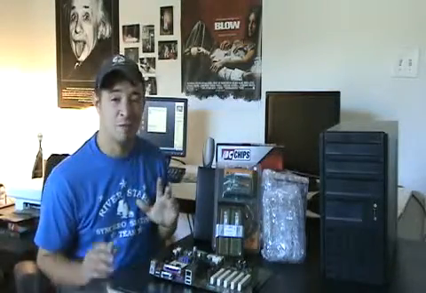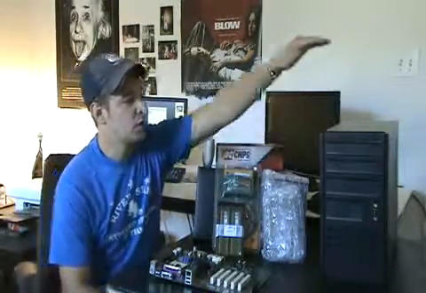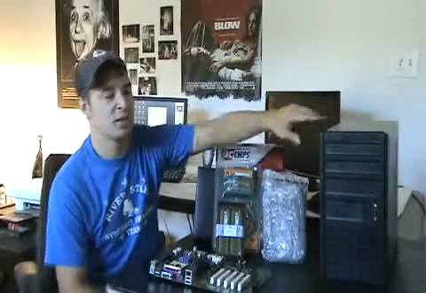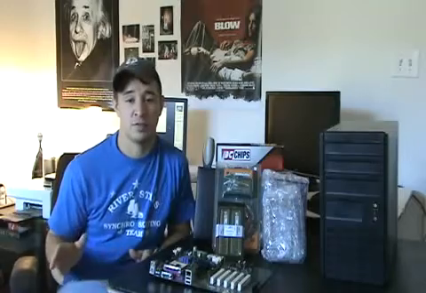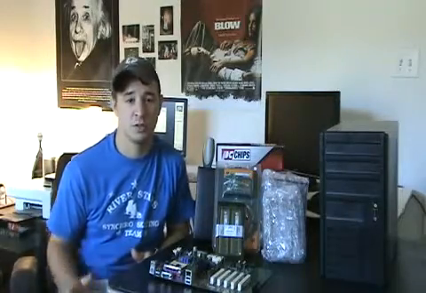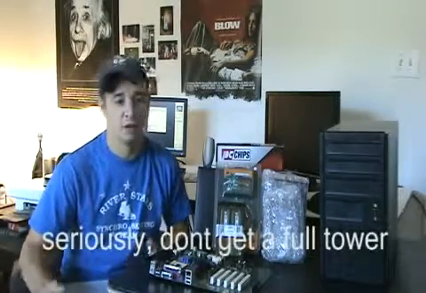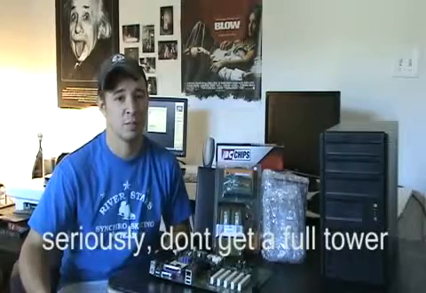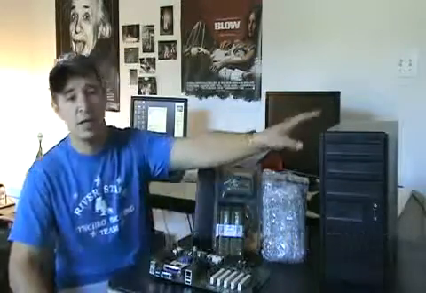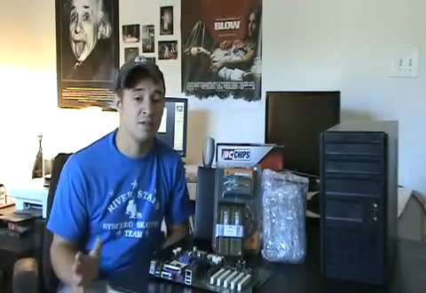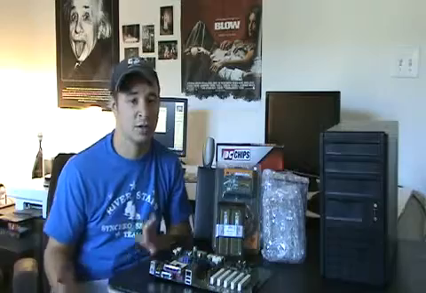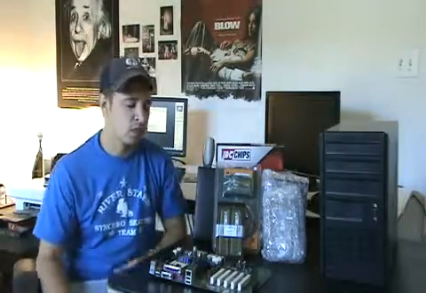And the full case is pretty much a case that's twice the size of a mid case. Don't ever buy a case like this unless you're building like a server, like a personal home server or something, because there's not really any need for it. It takes up a bunch of space, and with a mid case you have more than enough room to do whatever you want to. So don't ever buy a full case. Those are pretty much just for servers. Even though you can fit your motherboard into it, it's like, why would you?